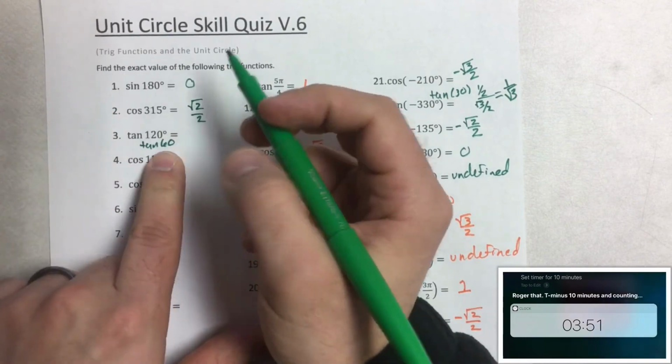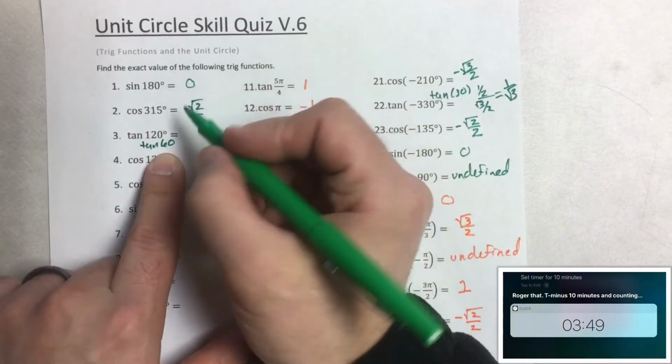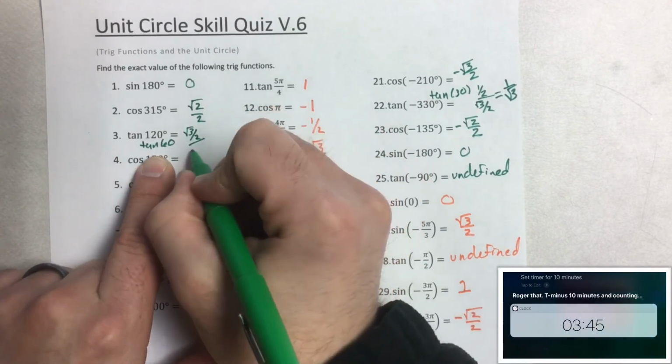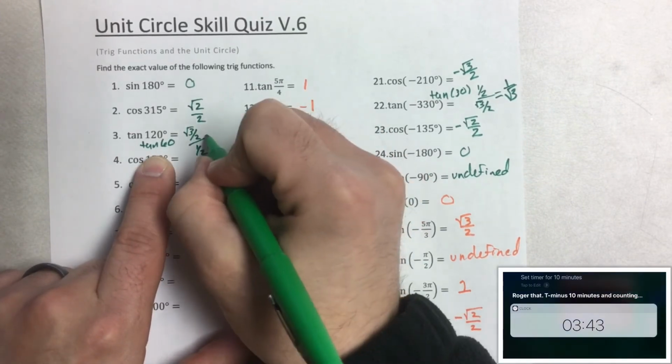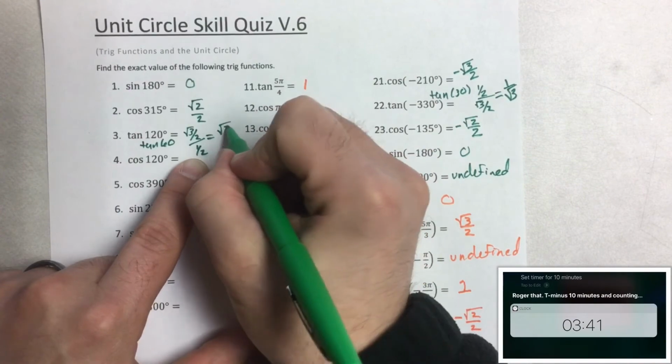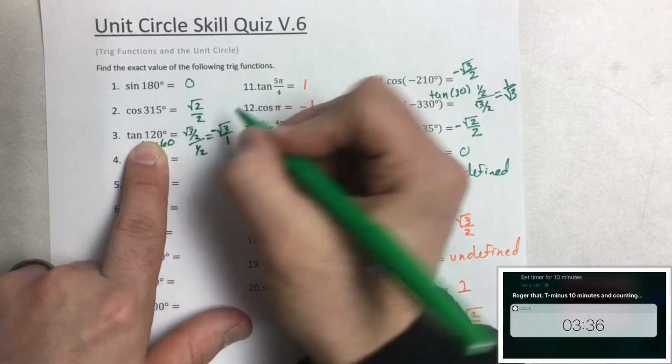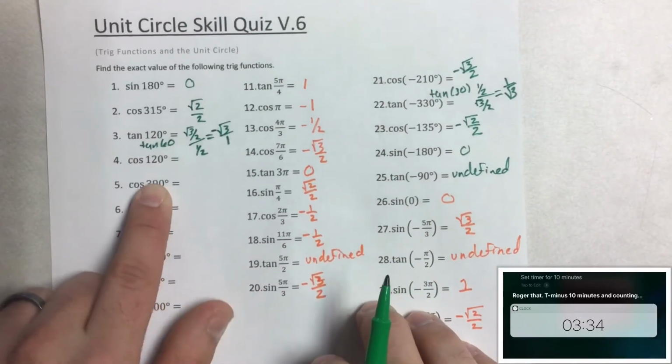So tangent of 60, that would be sine of 60, that's square root of 3 over 2, and then cosine of 60 is 1/2. So simplifying this, it would be just square root of 3 over 1. But with 120 degrees, this is going to be negative square root of 3 over 1.